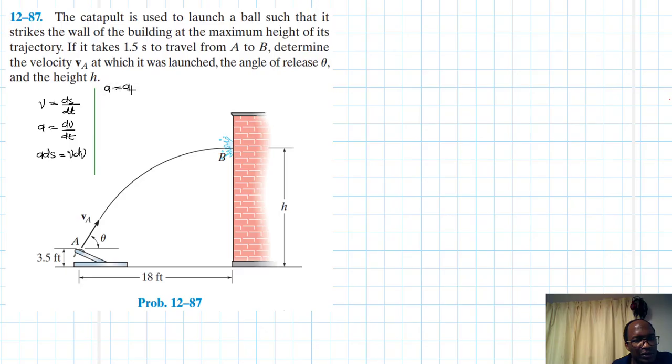And these are, when acceleration is constant, at t equal to 0, and we have s naught and v naught. These are the boundary conditions.